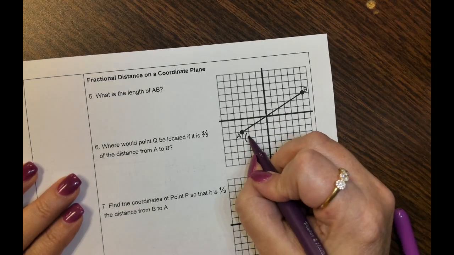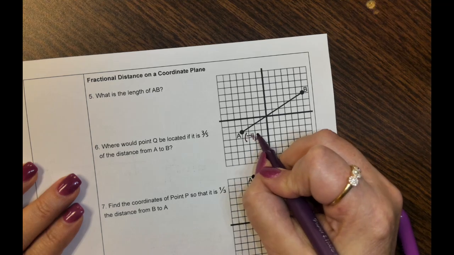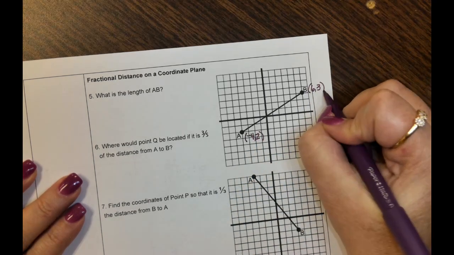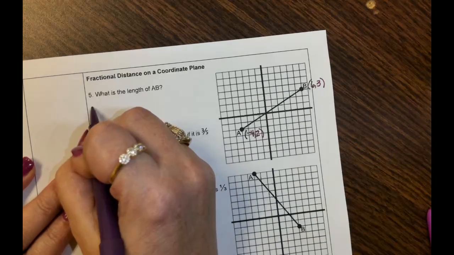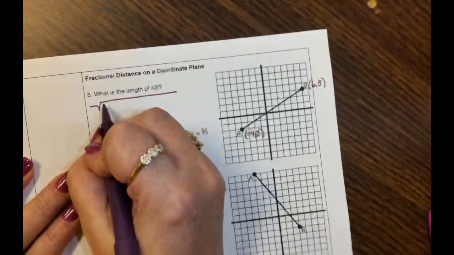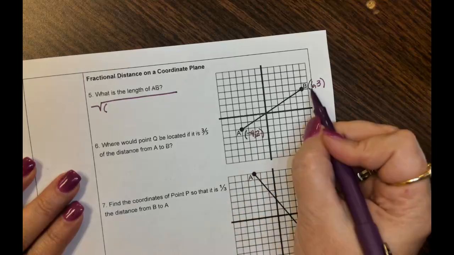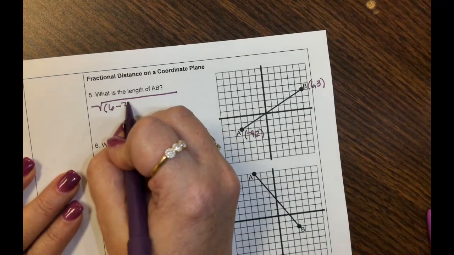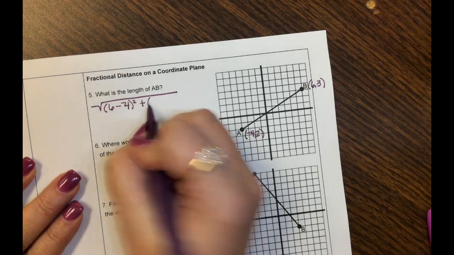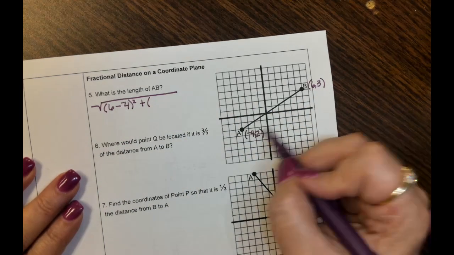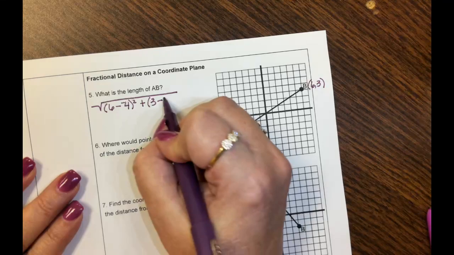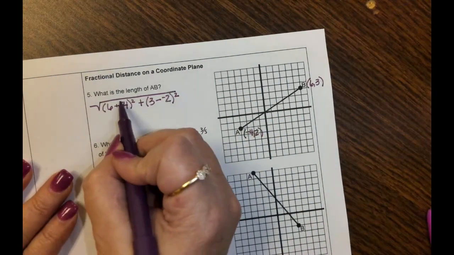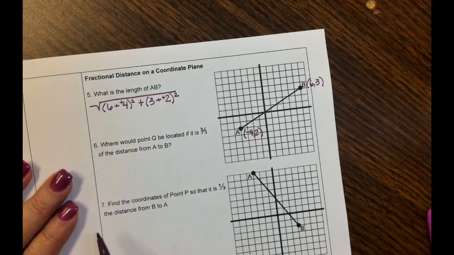So this point A is at -4, -2, and B is at 6, 3. So if we use the distance formula, remember it's the square root of the difference between the x's, so 6 minus a -4, squared, plus the difference between the y's, 3 minus a -2, and that's just straight from the formula. Clean up these double negatives. The calculator can handle it for you.